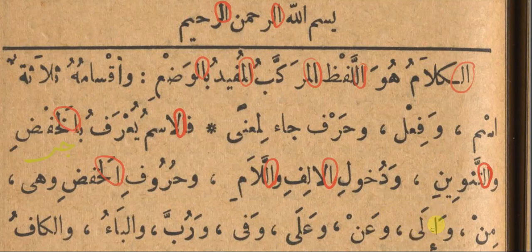Also pronouns have fixed movements. Past tense verbs, they all have fixed movements. Imperative verbs, they all have fixed movements. So you only have movements at the end, which is what the grammar is all about, for nouns that receive movements, because some nouns are also fixed, but most of the nouns receive those three movements.